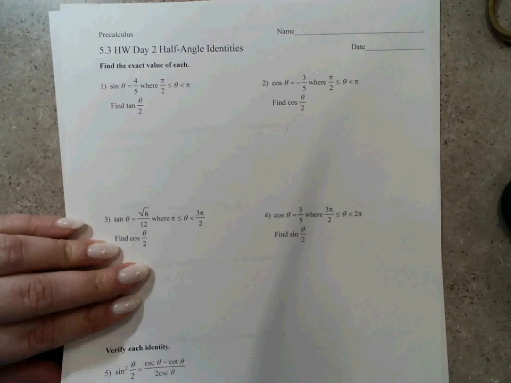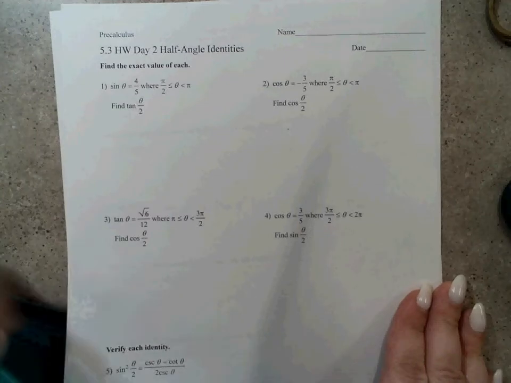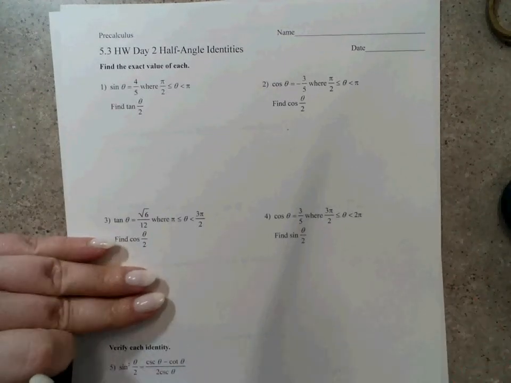Okay guys, I'm going to go over some of the problems from 5.3 day 2, and then I would love to answer any questions you have about the rest of it, okay?